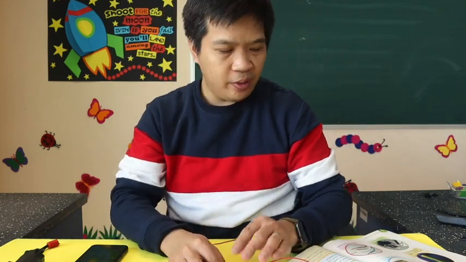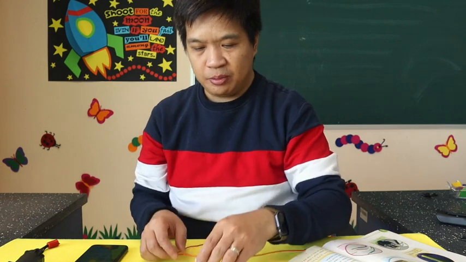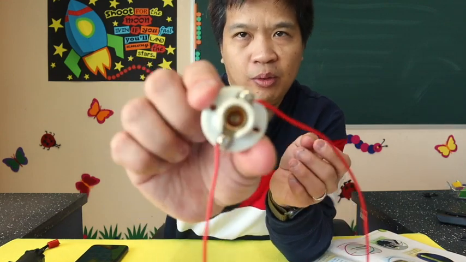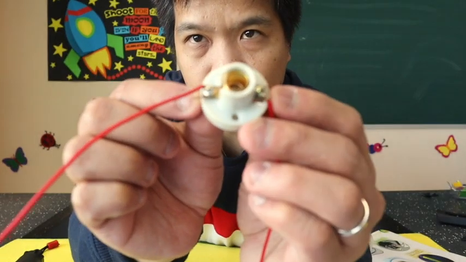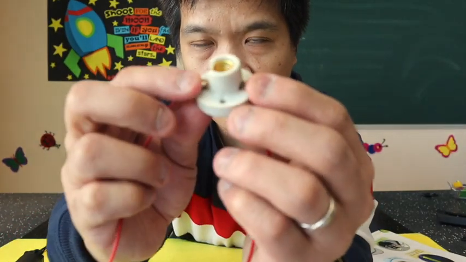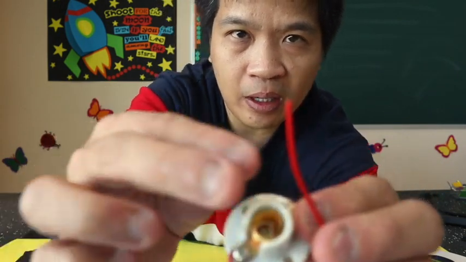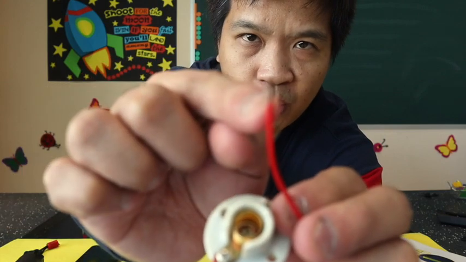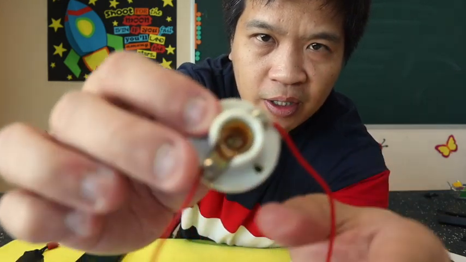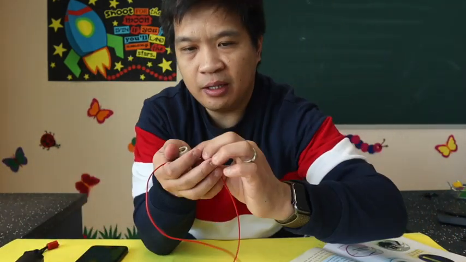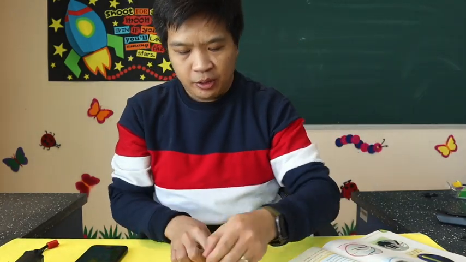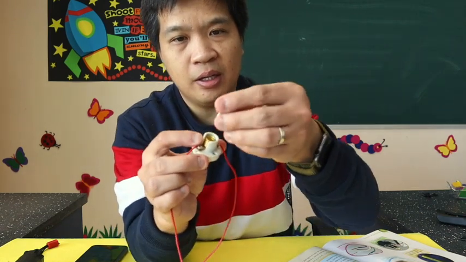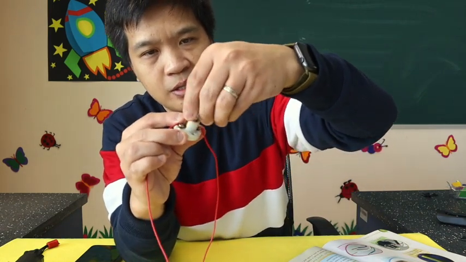So now we're going to construct a simple circuit. You're going to need your bulb holder. In your bulb holder, you have screws on each side. You're going to have to cut open and expose the wire like this, so you can connect it there. And then at these two ends, of course, it's also open. So we're going to need to put the bulb in the bulb holder like this.